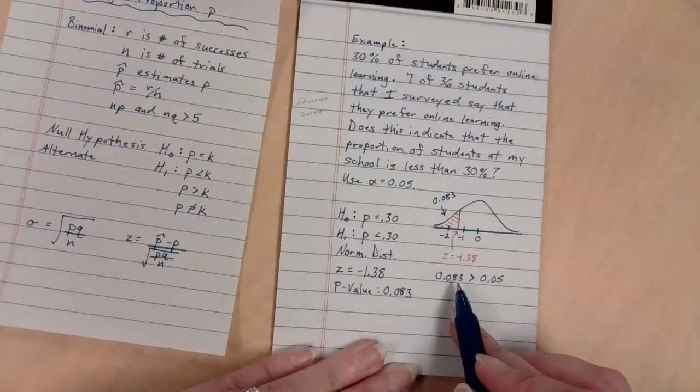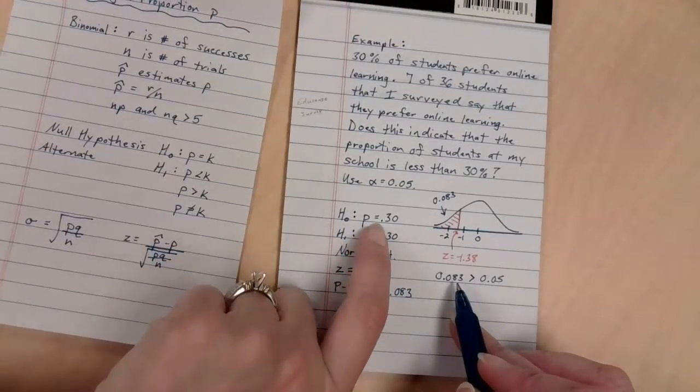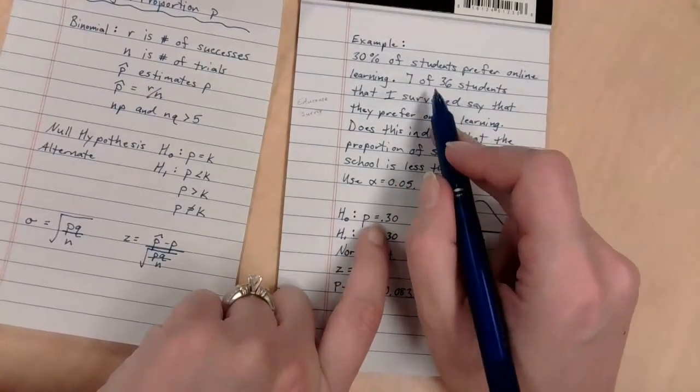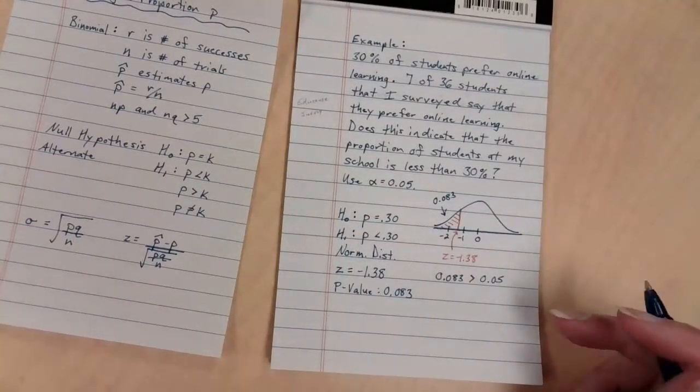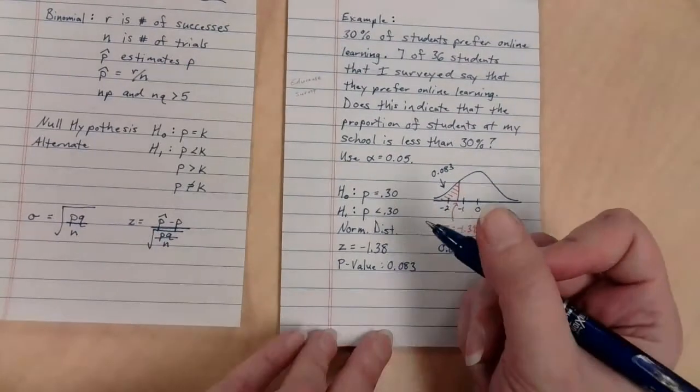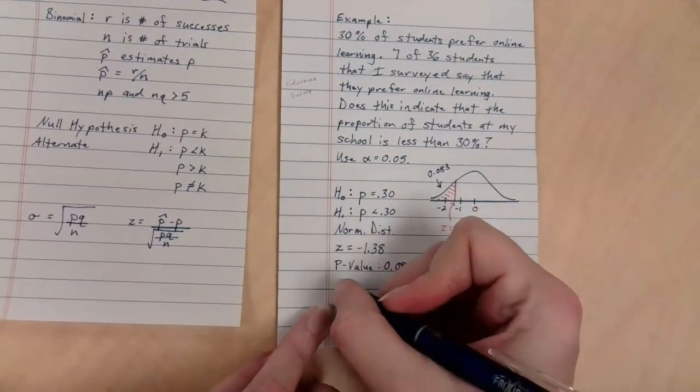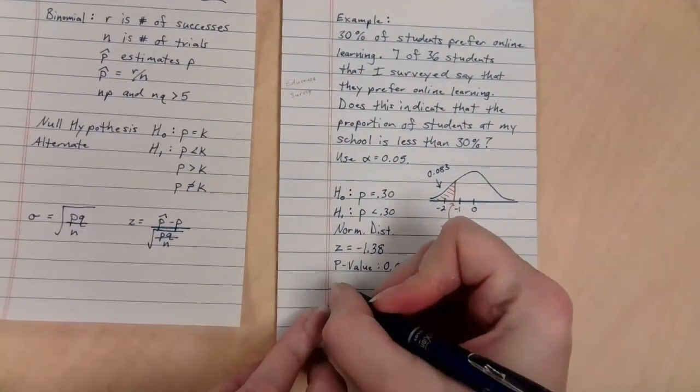So I am not going to reject the norm. I'm going to say that this data is not convincing enough to make me walk away from the 30%. How might I write that? Oh, let's see. Let's see if I can squeeze this in here, I guess.